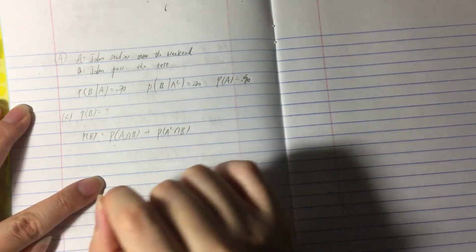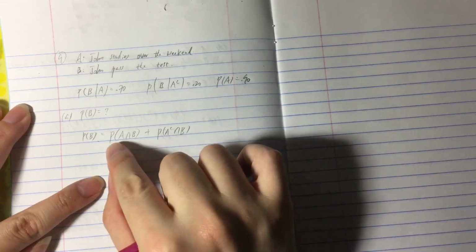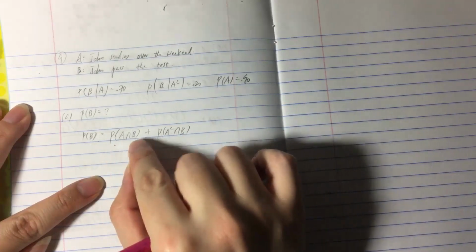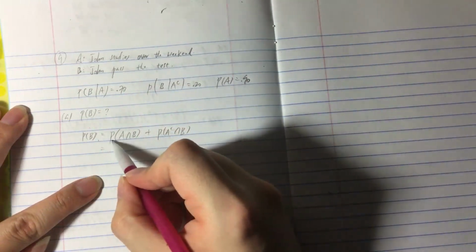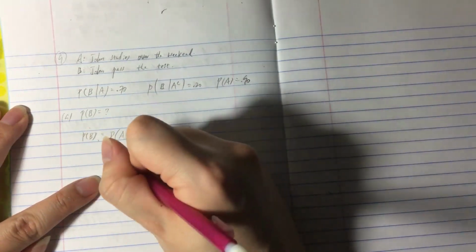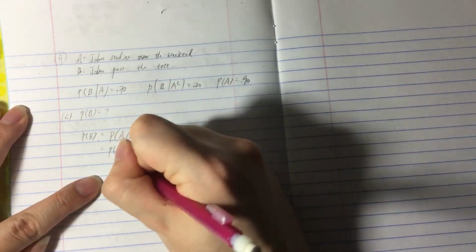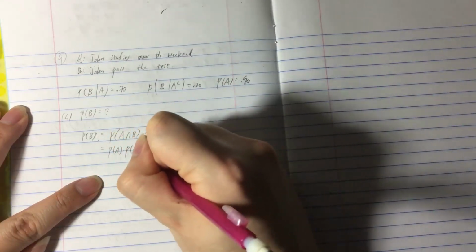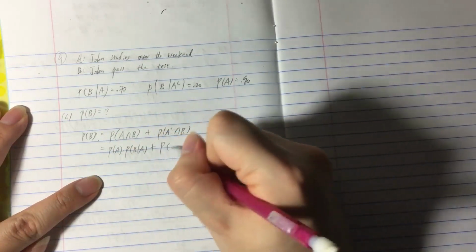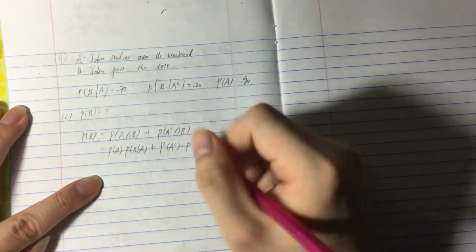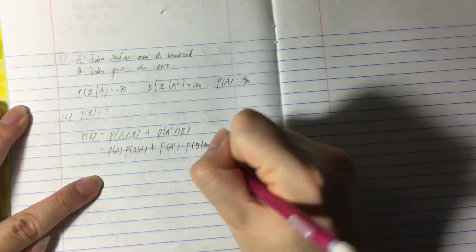So if John passed the test, there are two cases. Either he studied over the weekend, then he passed, or he doesn't study over the weekend, but he still has some very, very little chance to pass the test. Then use the multiplication rule to rewrite this. Probability of A intersection B can be rewritten as probability of A times probability of B given A. Then for the second part, I can write it as probability of A complement times probability of B given A complement.